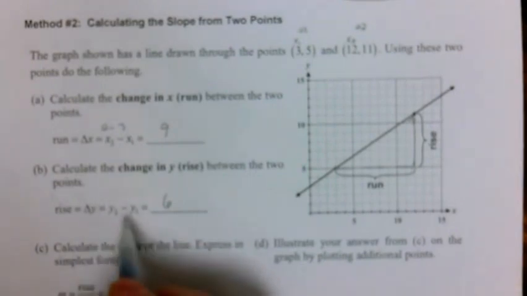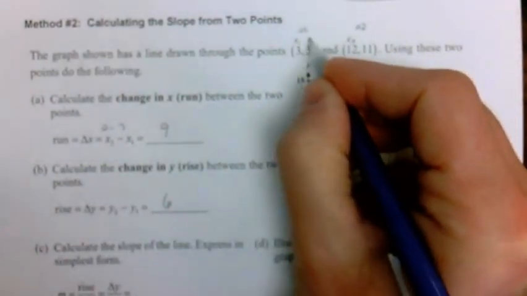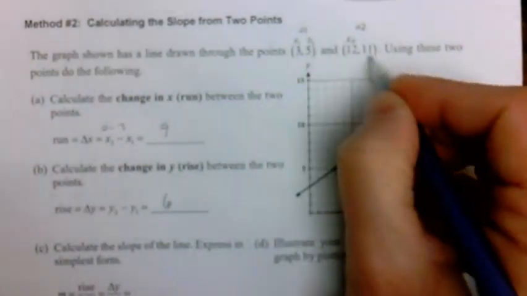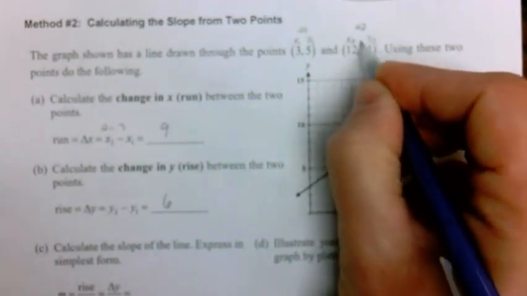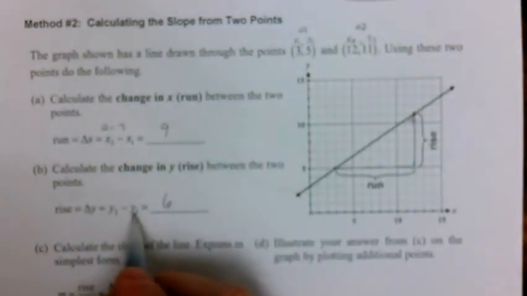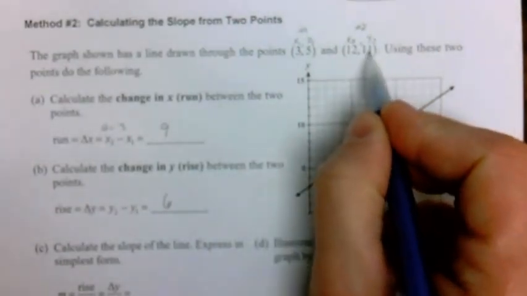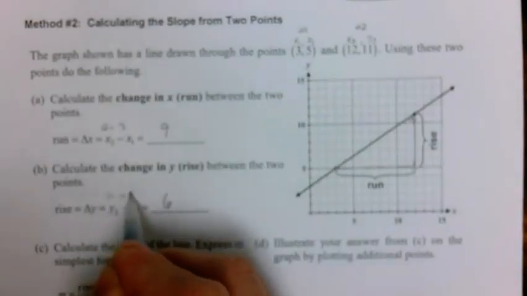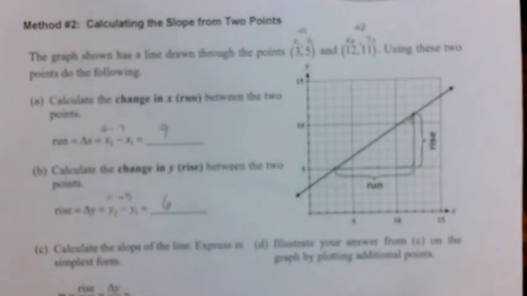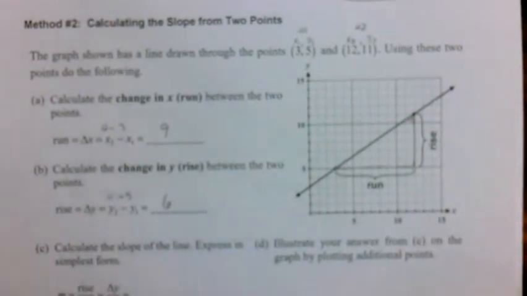I can do the same thing with the y values now. 5 is the y value of point 1. 11 is the y value of point 2. And so if I do y2 minus y1, I'm doing 11 minus 5. 11 minus 5 is 6. And so it's possible for me to calculate the vertical change and the horizontal change by using these values.